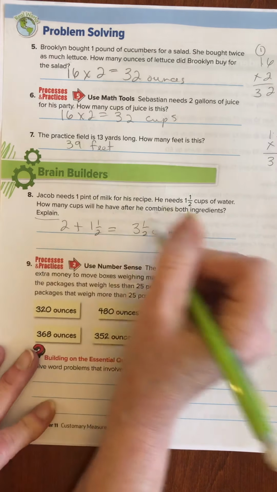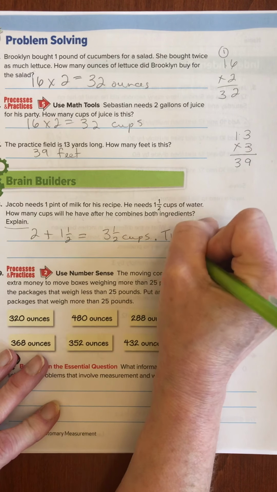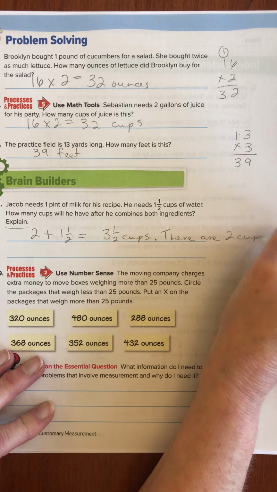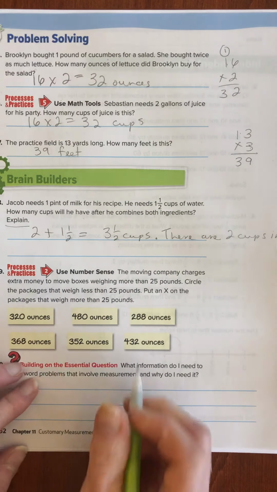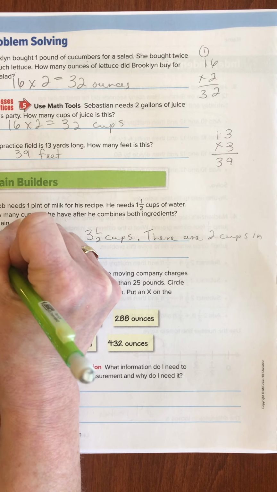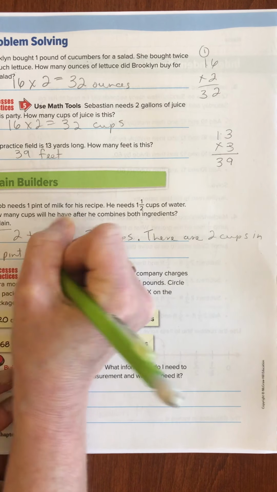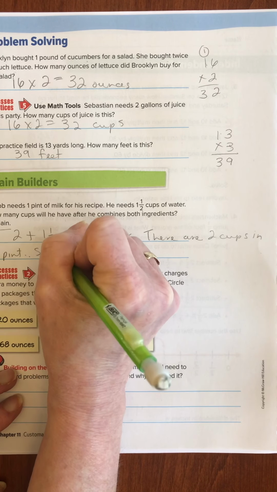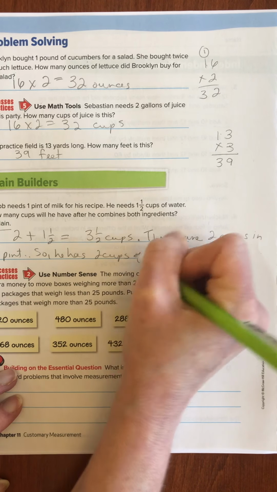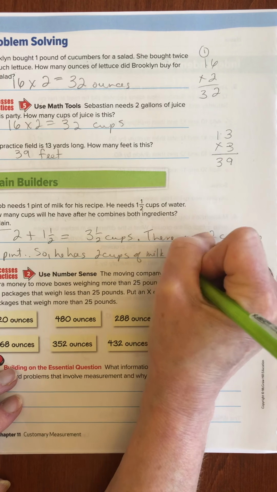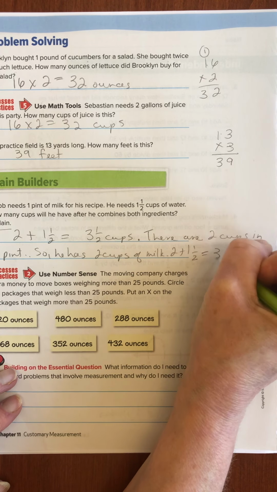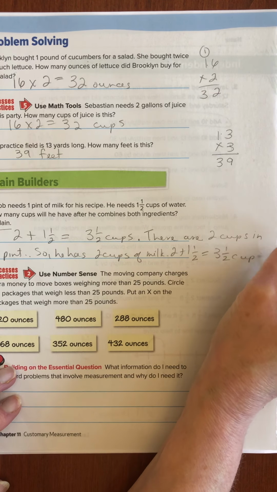Okay, it does say explain, so we're going to say there are 2 cups in 1 pint. Okay, so he has 2 cups of milk. And just what we did here, 2 plus 1 1/2 equals 3 1/2 cups.